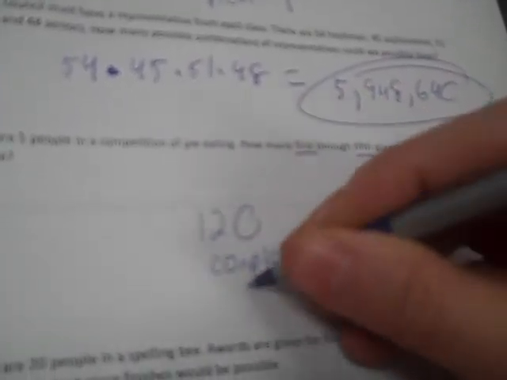There are 5 people in a competition of pie eating. How many first through fifth? Okay, underline these words here. First through fifth, and you got 5, so that's the factorial. Okay, that's real simple. 5 by 4 by 3 by 2 by 1. The appropriate label for a factorial is complete orders. Boom.